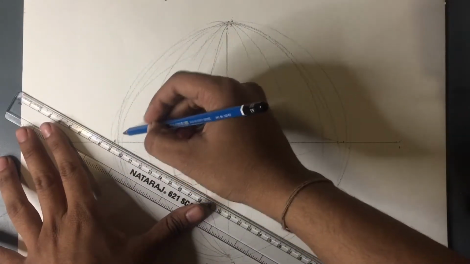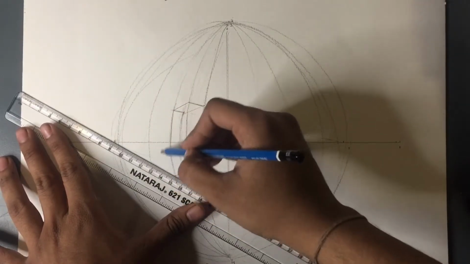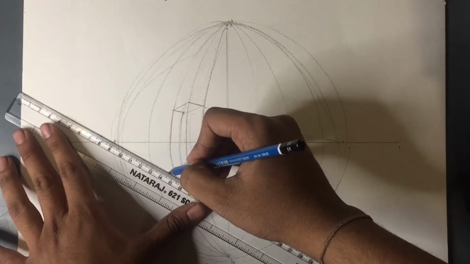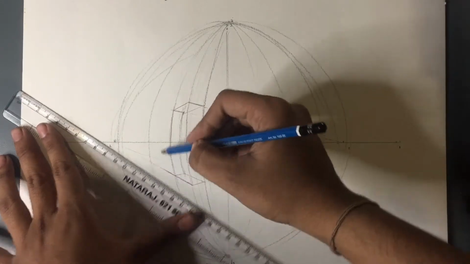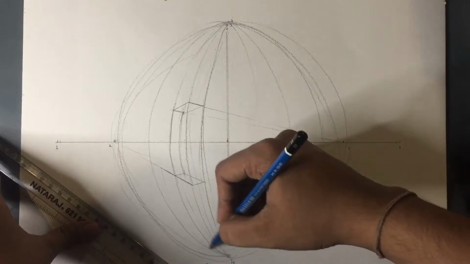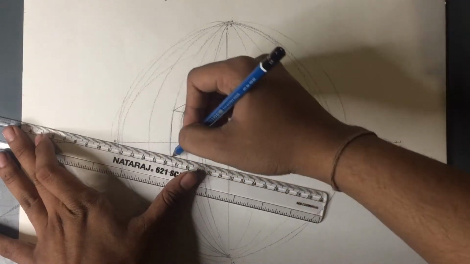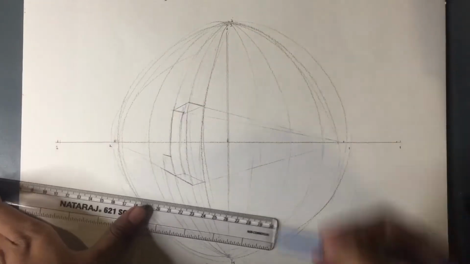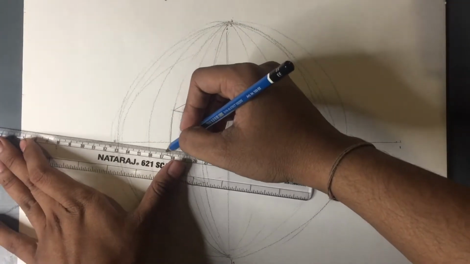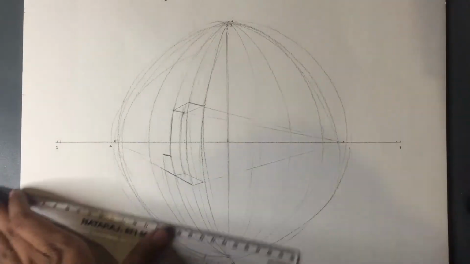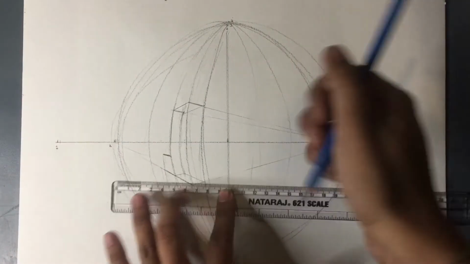Now let's try and draw an adjacent building over here. Again, starting from the second point, the vertical lines would be curved. The horizontal lines would originate from the second vanishing point, and it will be adjacent to the first building.